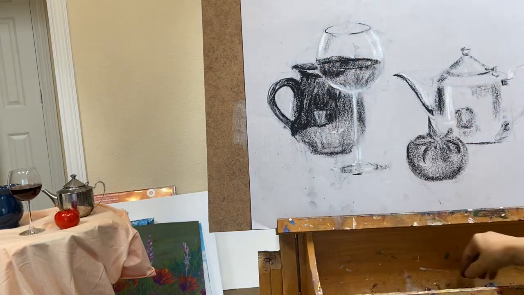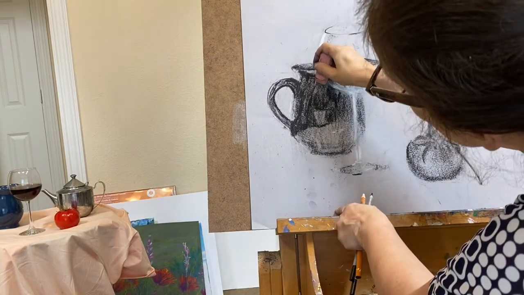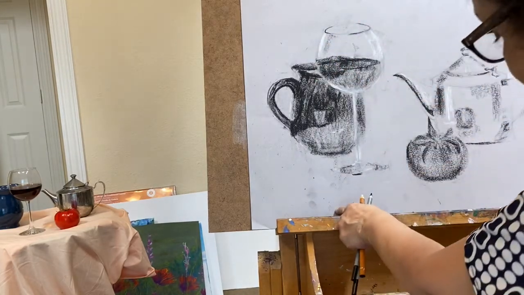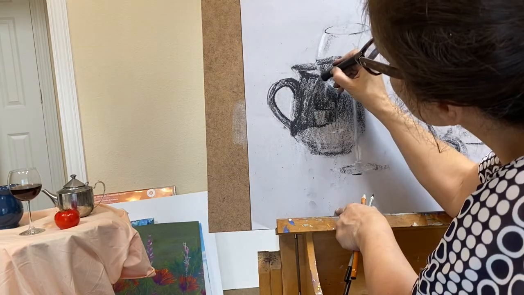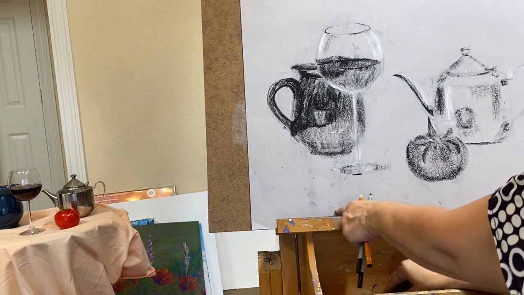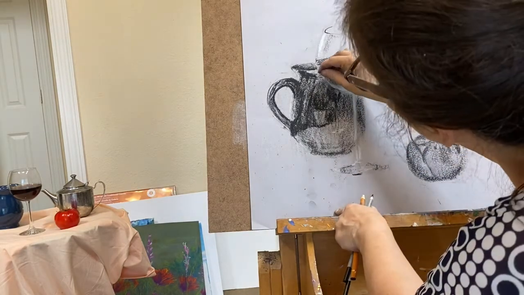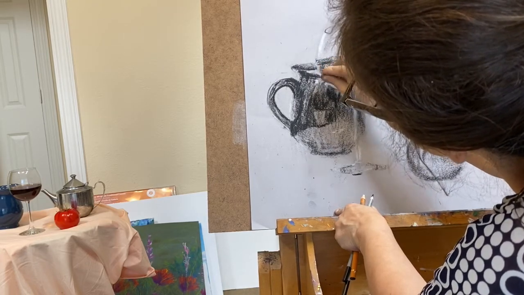Some part of this I covered with the dark charcoal, but I want to make it with white. I'm going to just erase this area and come in with the white charcoal to show the reflection.